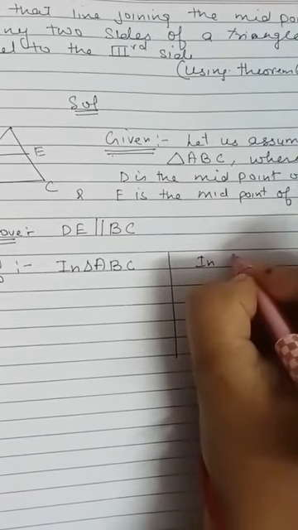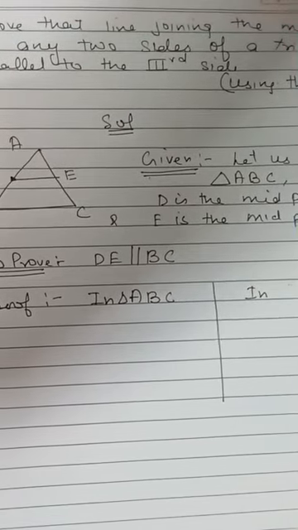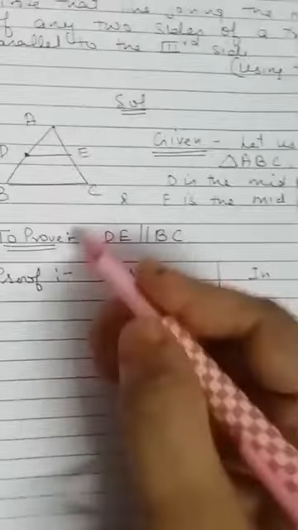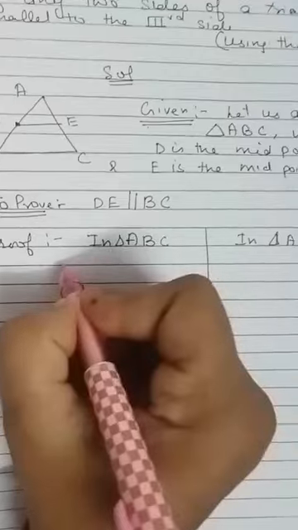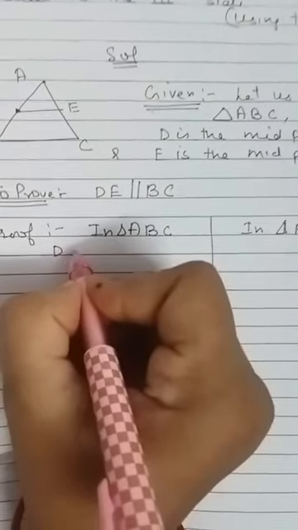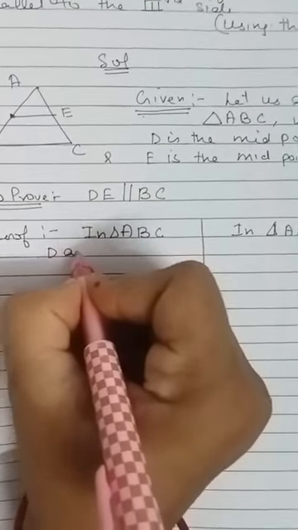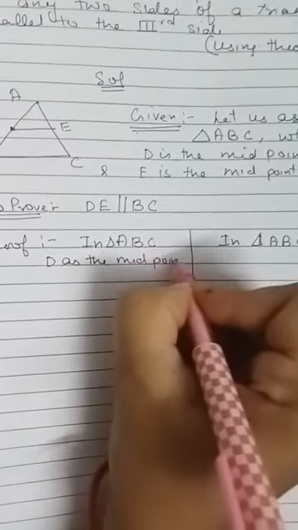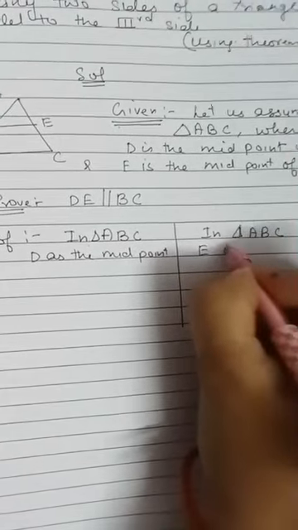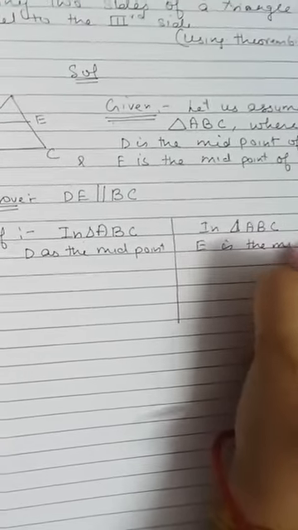In triangle ABC, in this particular case, we are taking D as the midpoint and here E as the midpoint.